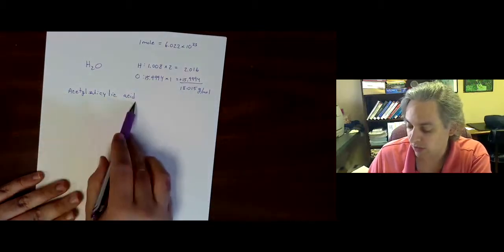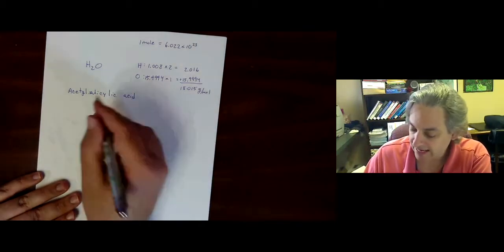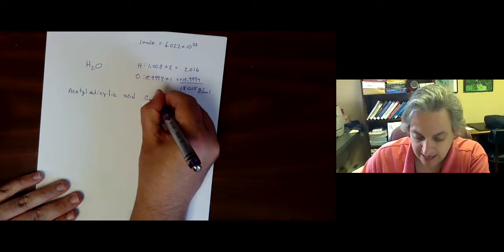So let's do this again. Let's do a much larger compound. Let's look at acetylsalicylic acid. Let me spell this out: acetylsalicylic acid. And this is basically aspirin. This is the technical name for aspirin. And aspirin's formula is C9H8O4. So let's calculate what the molar mass is for acetylsalicylic acid.